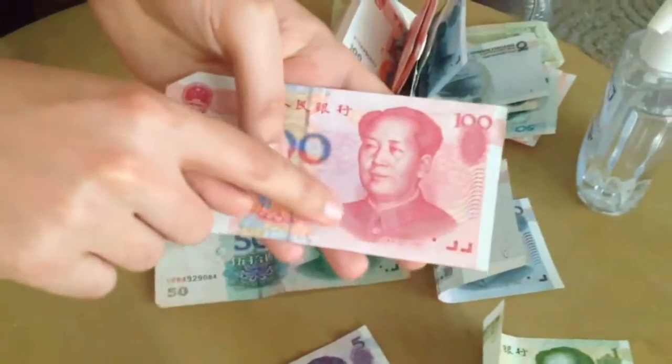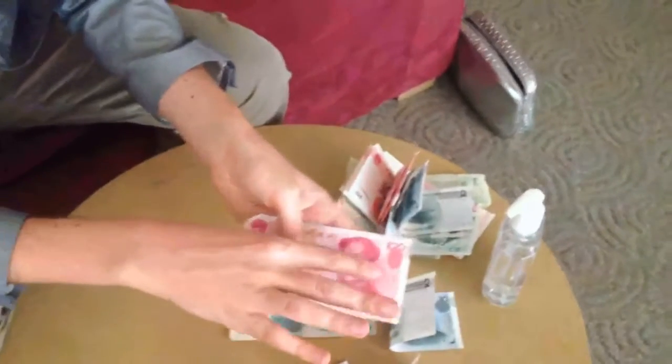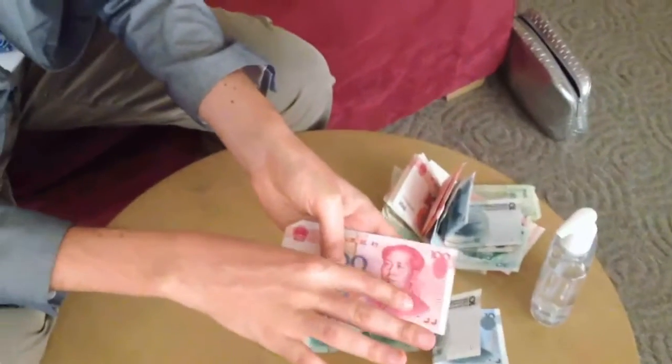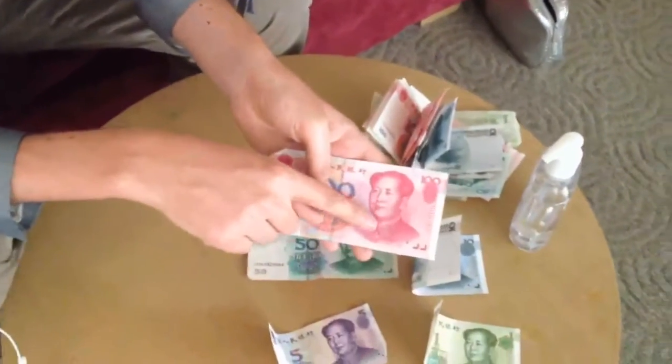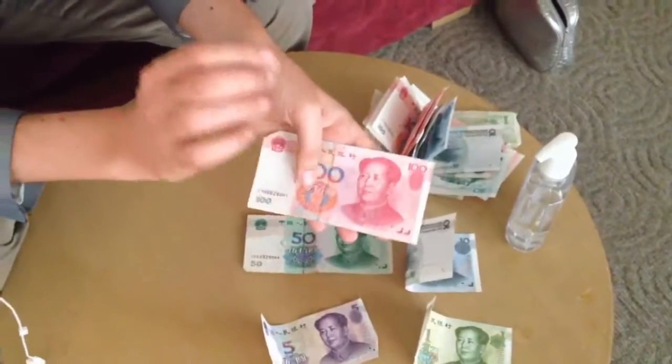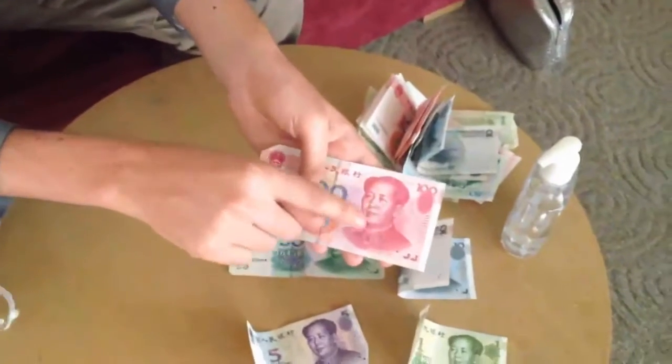If this was a counterfeit note, it would all be smooth. But just over the collar, you'll feel a rough surface around this collar region. And this is one of the easiest and fastest ways to find out whether or not it's a counterfeit note.